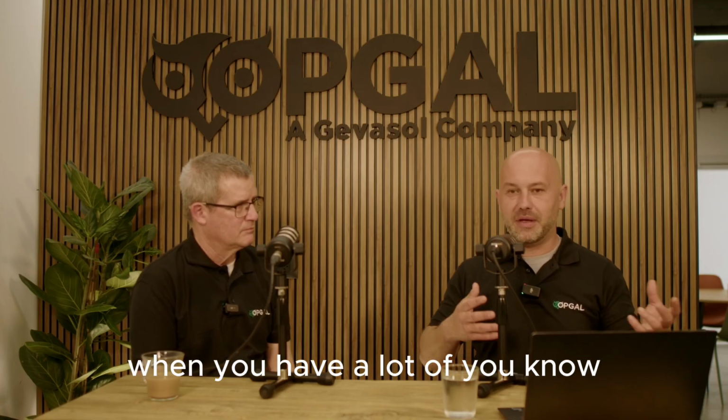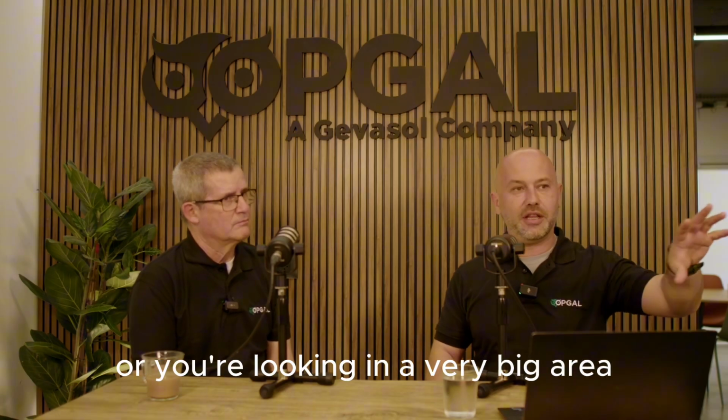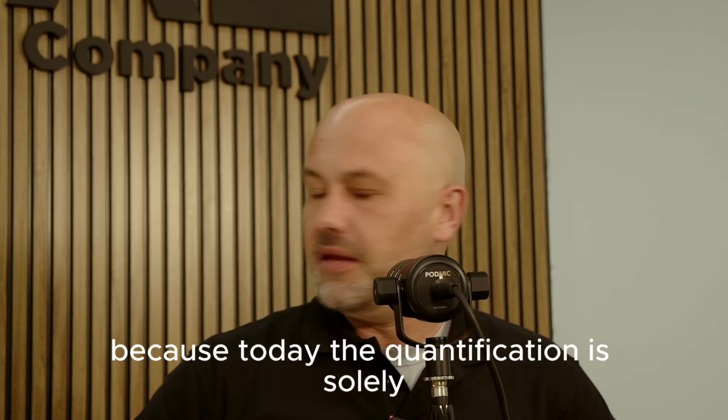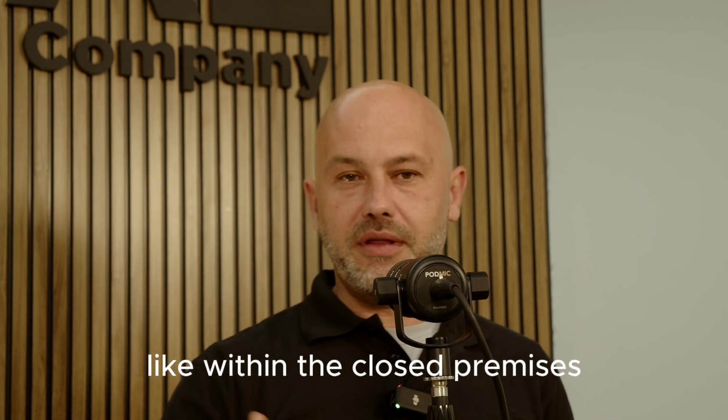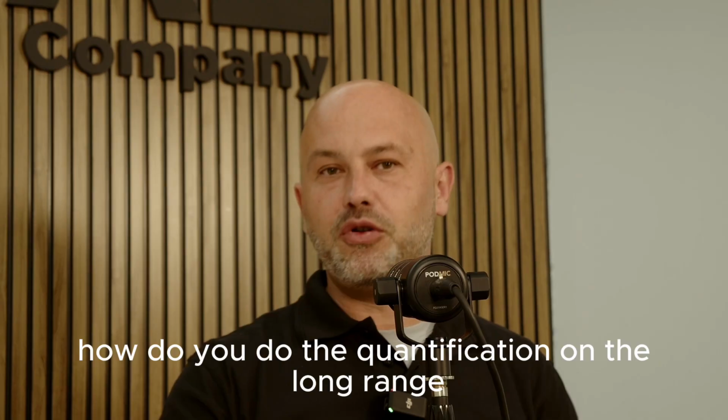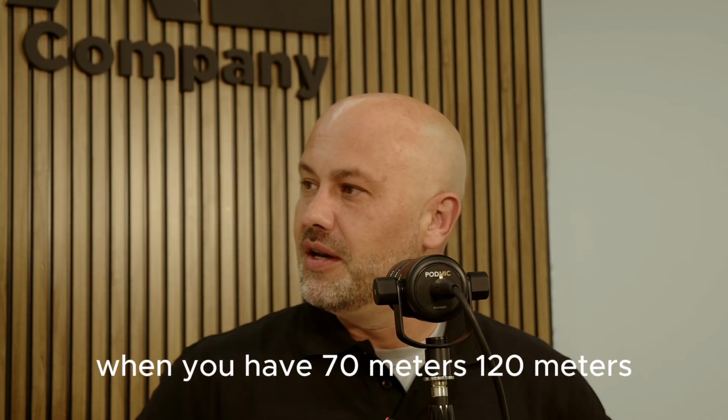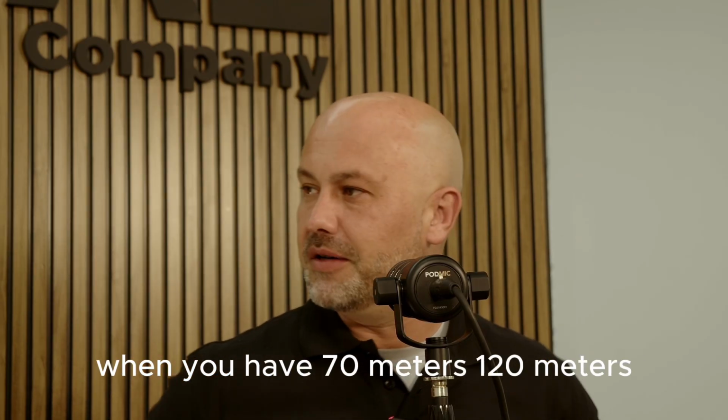When you have a lot of things moving around the site, or you're looking at a very big area, because today the quantification is solely for closed objects, like within closed premises. How do you do the quantification on the long range, when you have 70 meters, 120 meters? How do you quantify that?